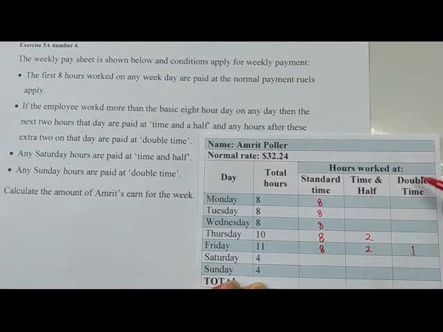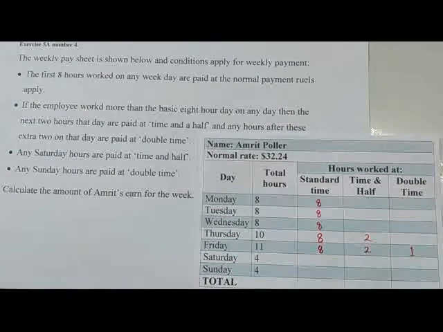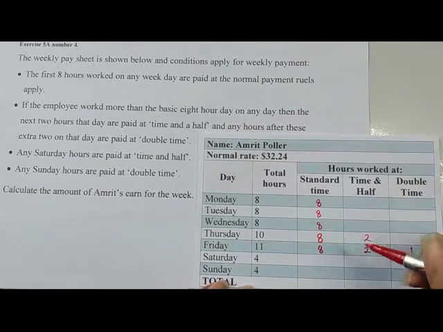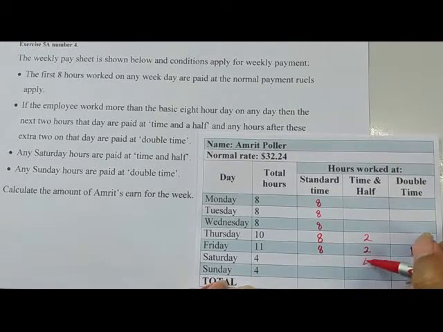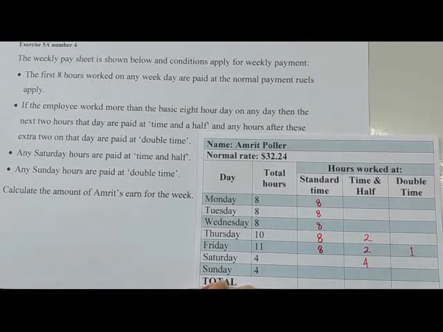More than 2 is paid at double time. Then for Saturday, the third condition, any Saturday hours are paid at time and a half. We put all here. And then any Sunday hours are paid at double time, so 4 hours on Sunday in the double time column.